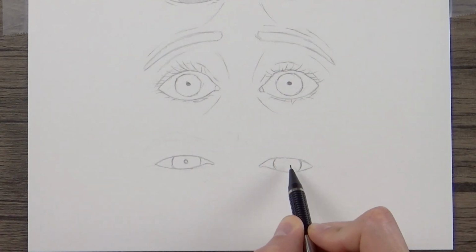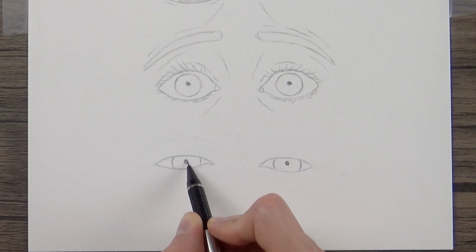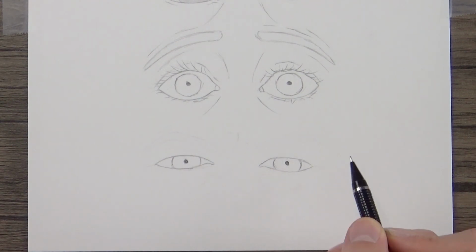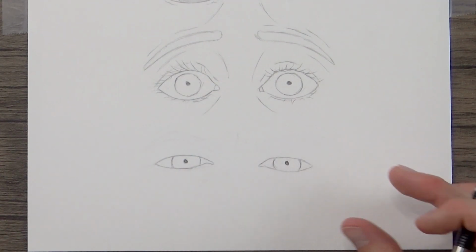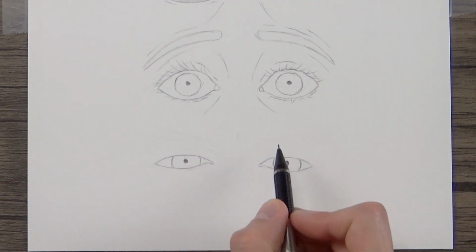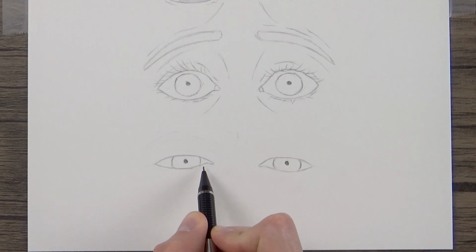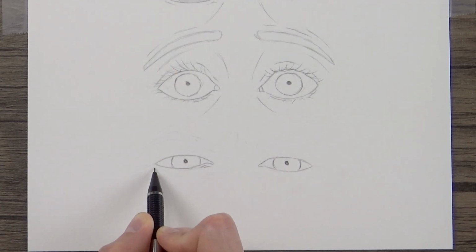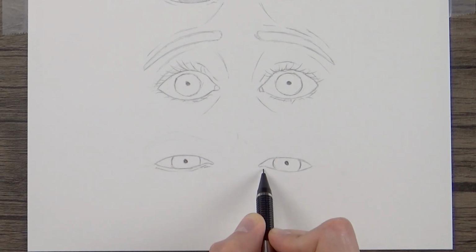And then we'll draw a pupil inside each eye, and we'll keep them pretty small too. That gives a little bit of an angry look. So now we can begin to add a bunch of lines around the eyes to suggest that they're being constricted a little bit and that there's a lot of tension there. So we'll add several lines on all sides of the eyes.